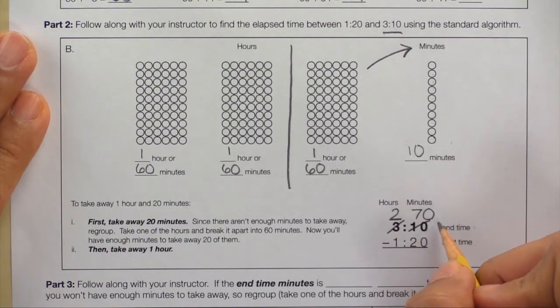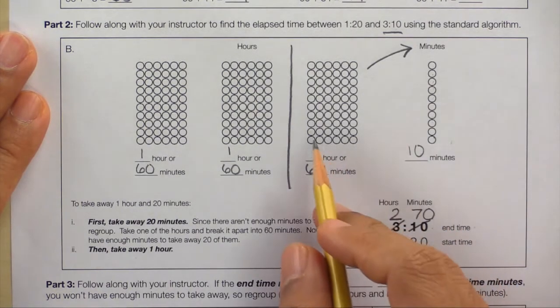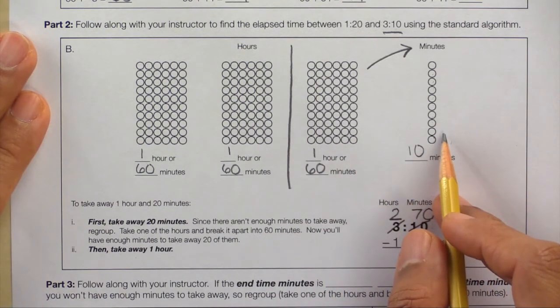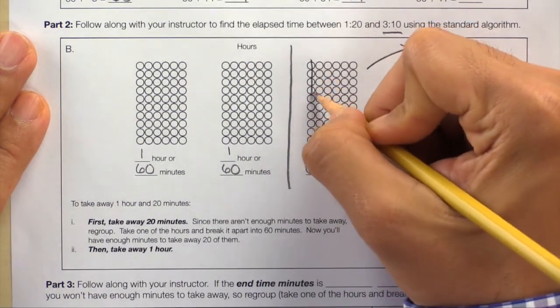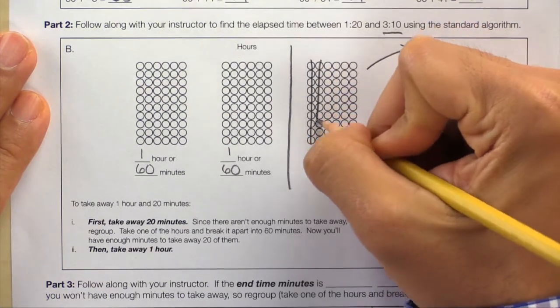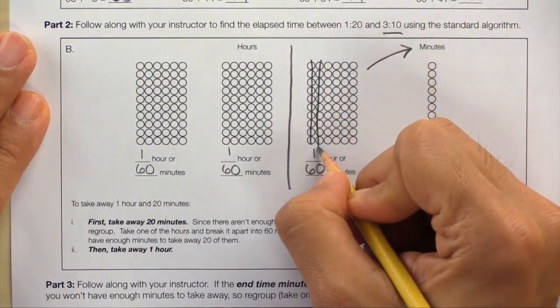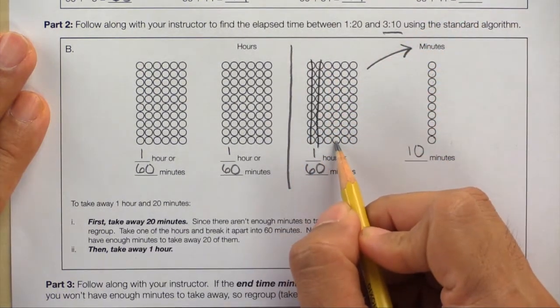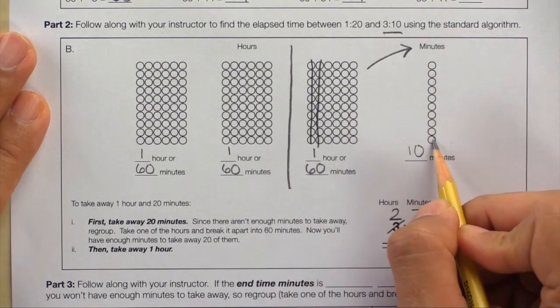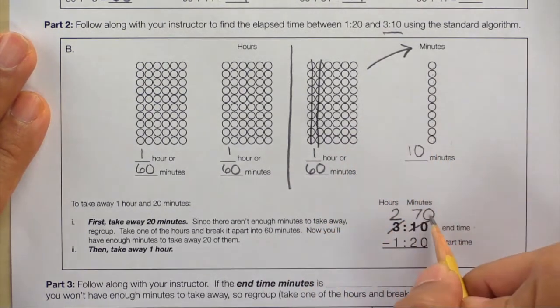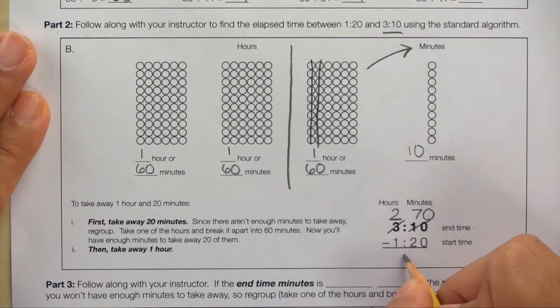Now we can subtract the minutes. Here's 70 minutes, take away 20 of them. So here's 10, 20. And how many minutes do we have left? We have 10, 20, 30, 40, 50 minutes. That's why 70 minus 20 equals 50.